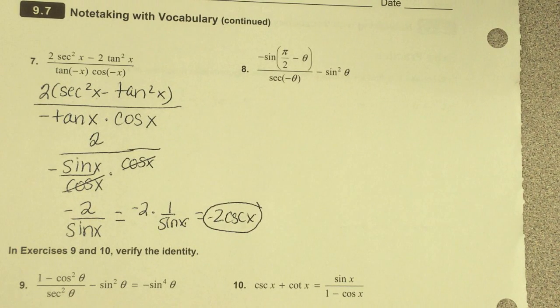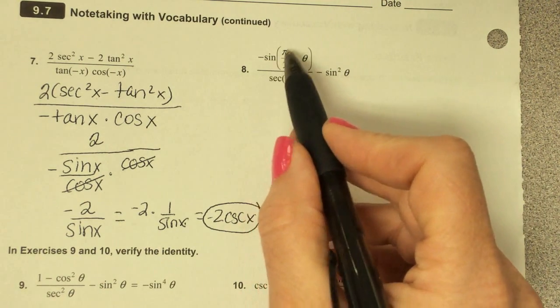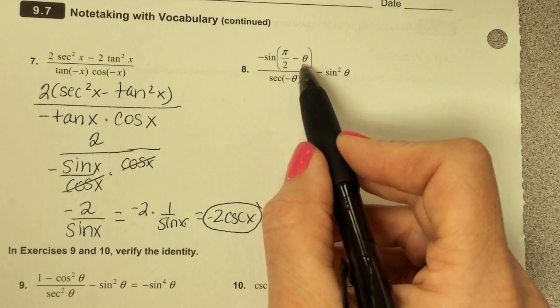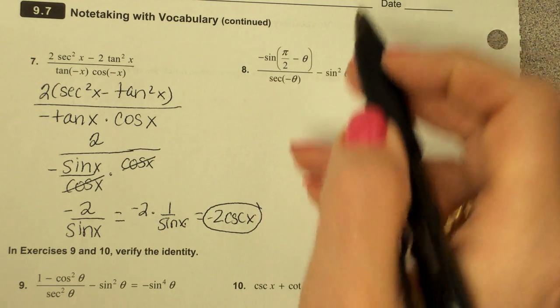Any questions so far? All right, let's go on to number 8. So we're going to look for sine of pi over 2 minus theta. What is it?